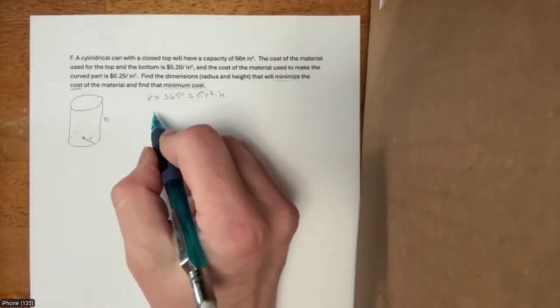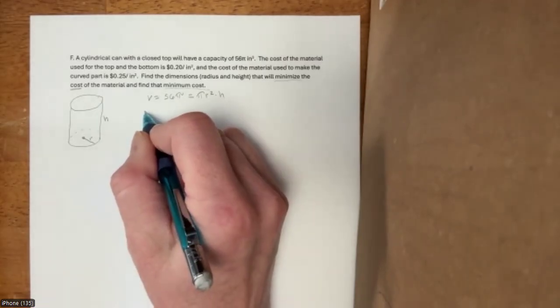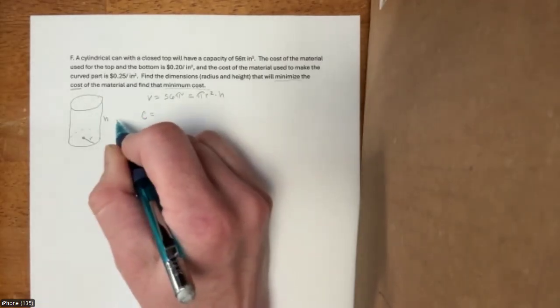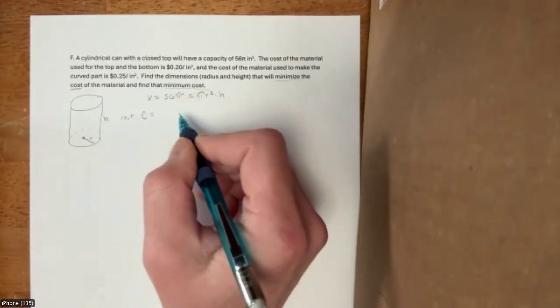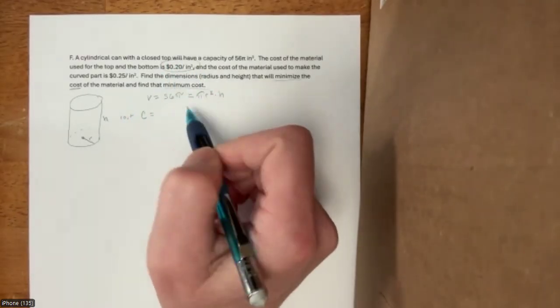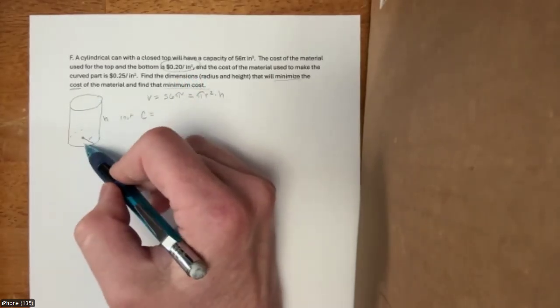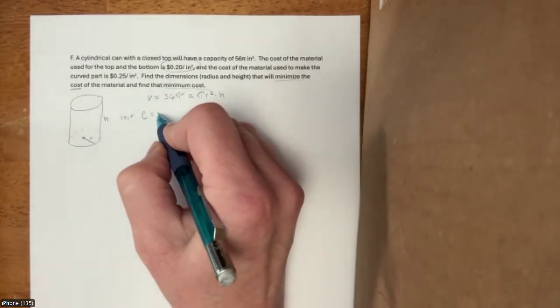And now let's write an equation for cost. So the cost. All right, let's do it one piece at a time. So the cost for the top and bottom is 20 cents per square inch. So the top and the bottom, those are the two circles.